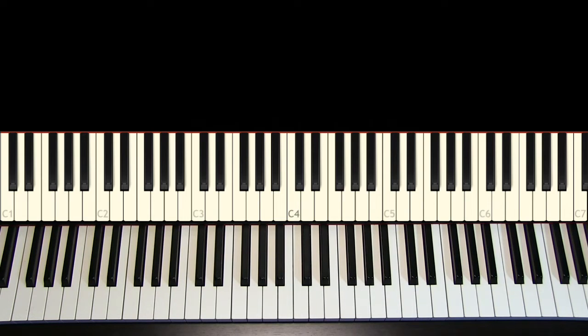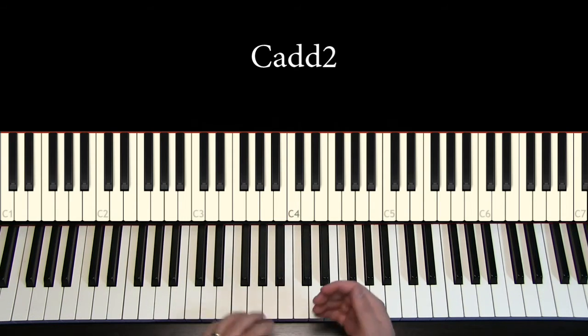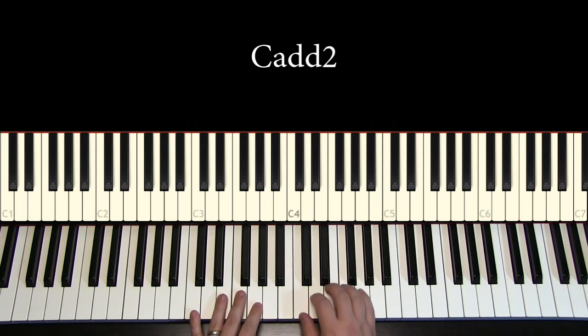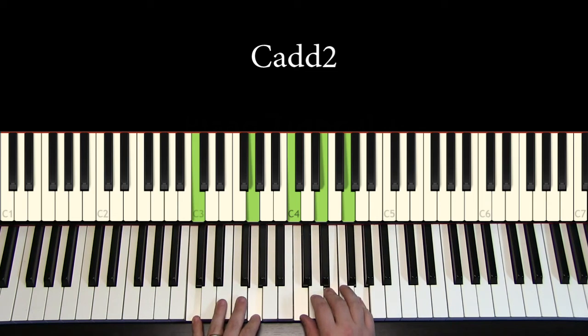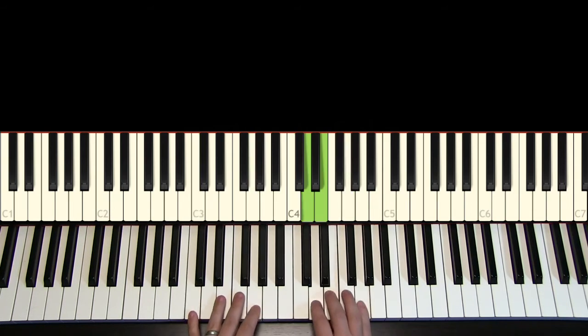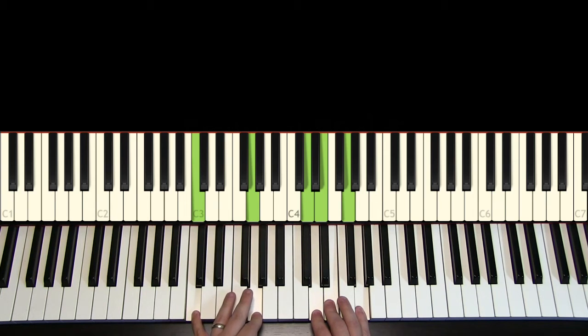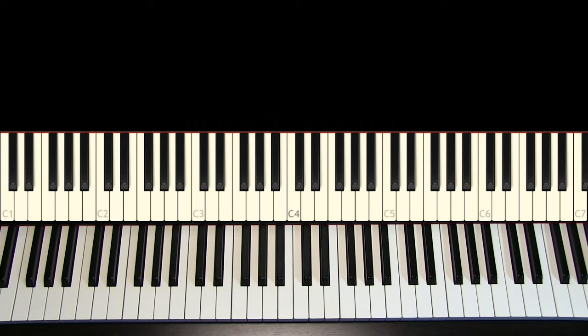The next thing that I can do with the third is I can leave it where it is, but I can add the second to go along with it. So for example, this would be a C chord, this would be a C add 2. You notice I took it off the root, but I wouldn't have to. I could leave it on. A C add 2. This is more of a pop sound, a ballad sort of style. I can add the 2 with a triad or with a seventh chord.